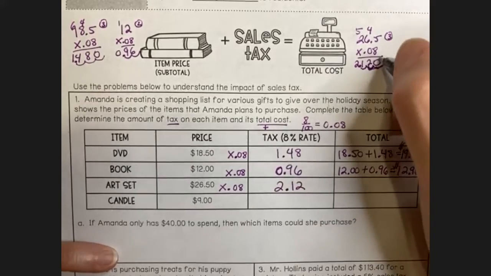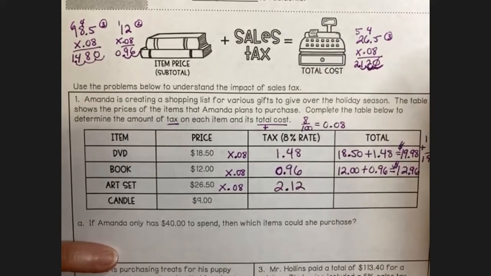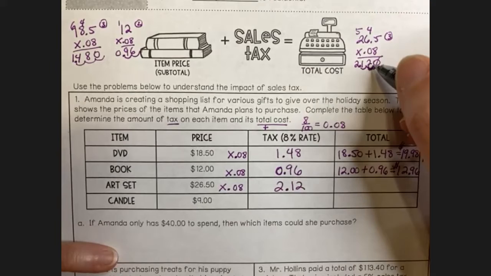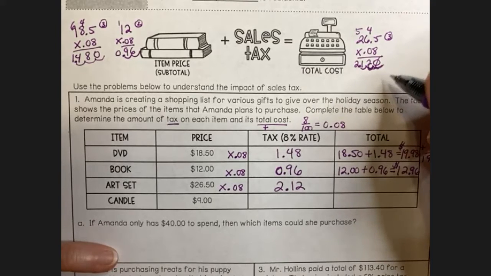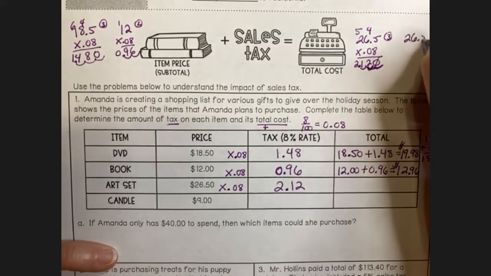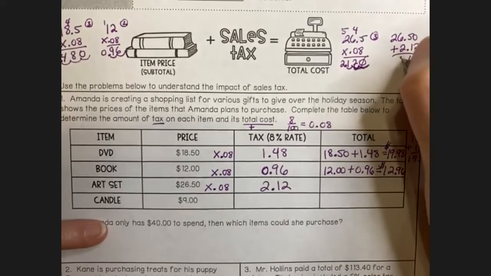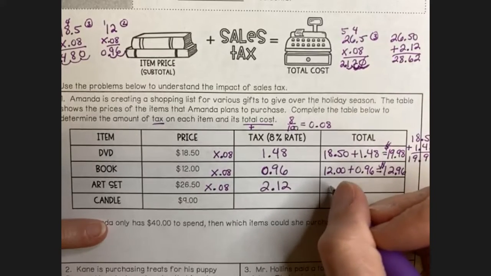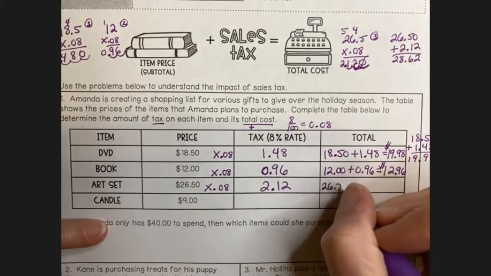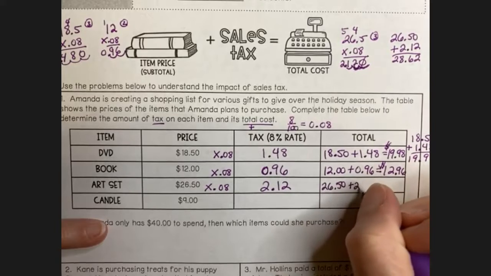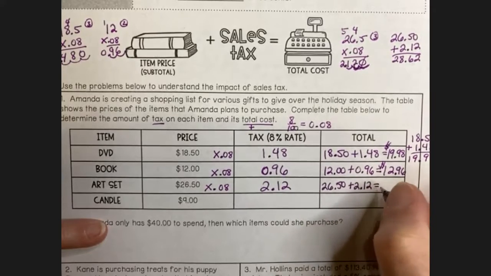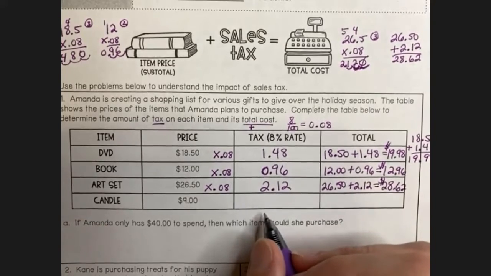And I'm going to leave the 0 off the back because I don't need it. You only have 2 decimal places. If I would have had a third decimal, I would need to round to the hundredths or the penny. So I got $26.50 plus my $2.12 in tax for a grand total of $28.62. Now, for the sake of time, I'm going to go ahead and just mark this down.